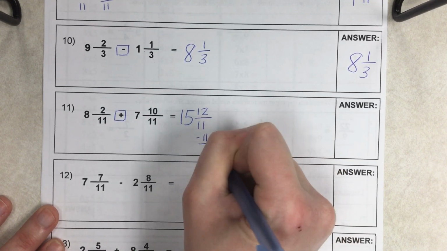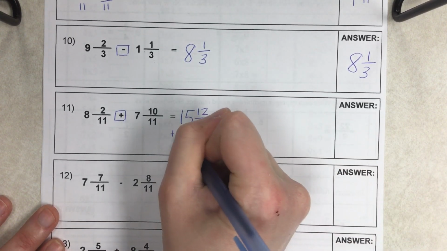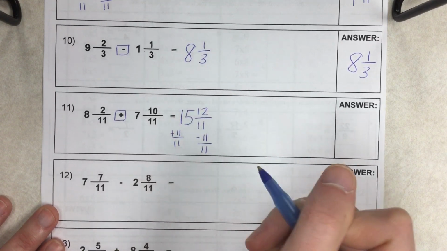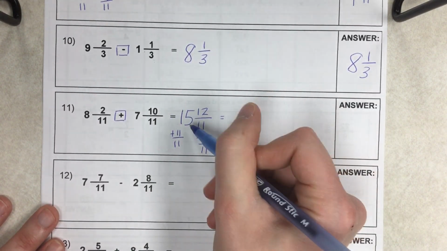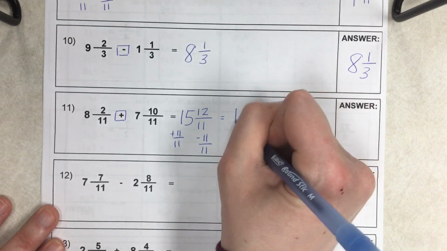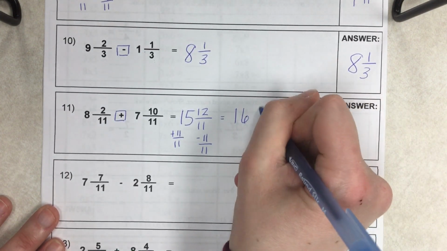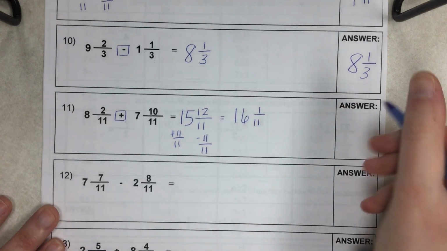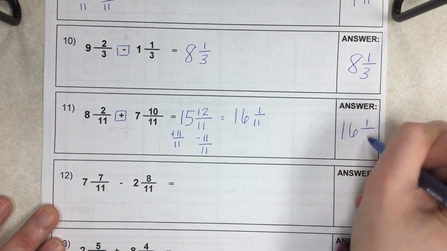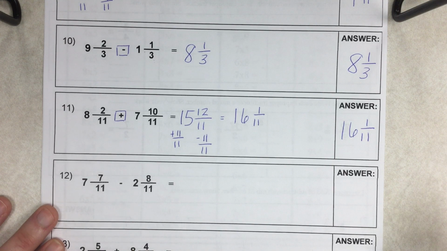So I'm going to subtract one whole from the fraction and add one whole to my whole of 15. When I do that, 15 plus one whole equals 16. 12/11 minus 11/11 equals 1/11. And my answer is 16 and 1/11.